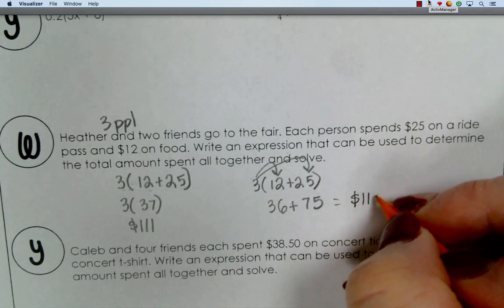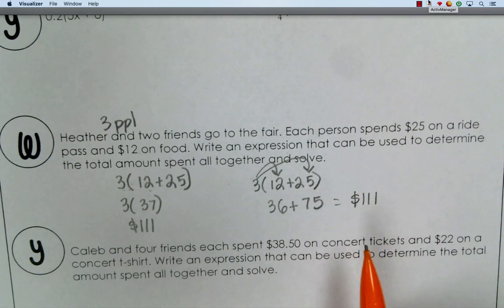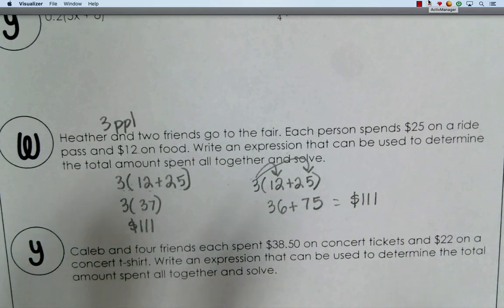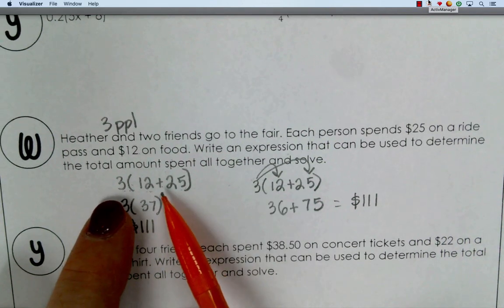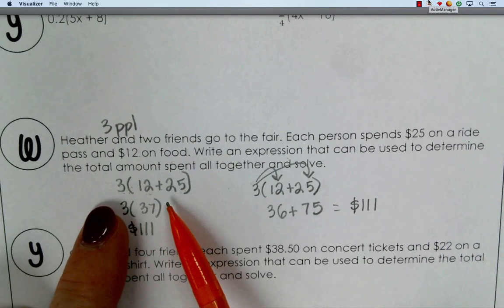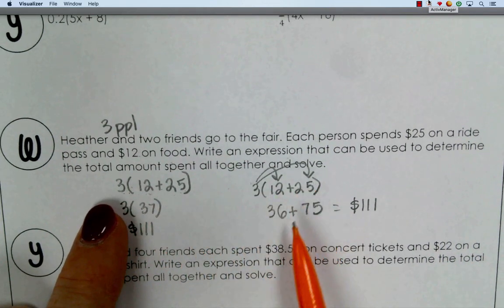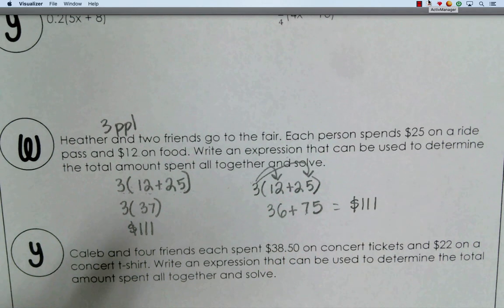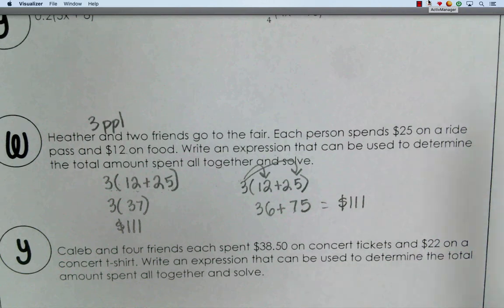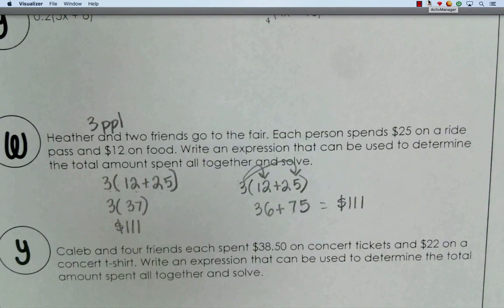So that is another way of using our properties. So you could do it this way and simplify like order of operations, or you could use the distributive property and do the same thing. Either one would be correct. And then you need to do the you do on your own if you're not with us, and show me when you're done.